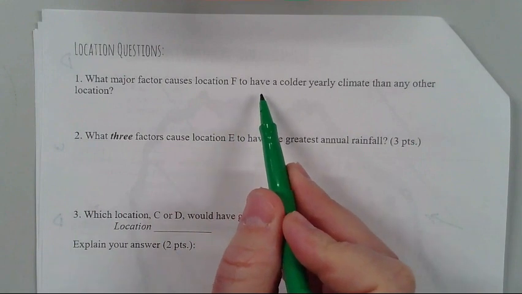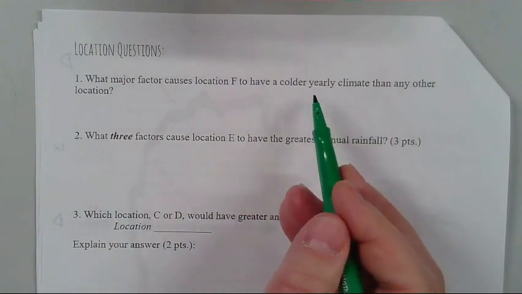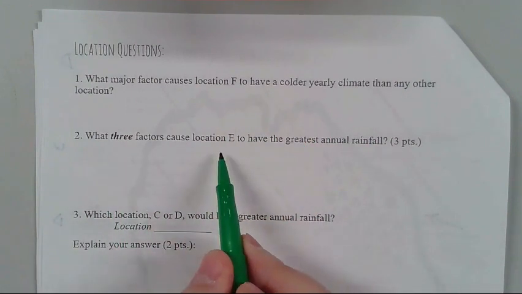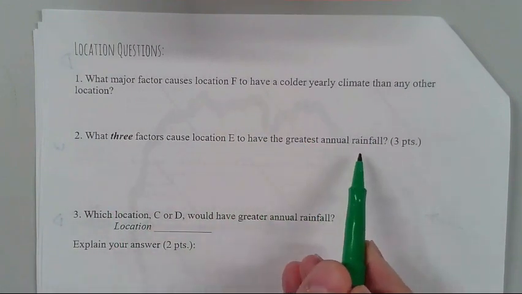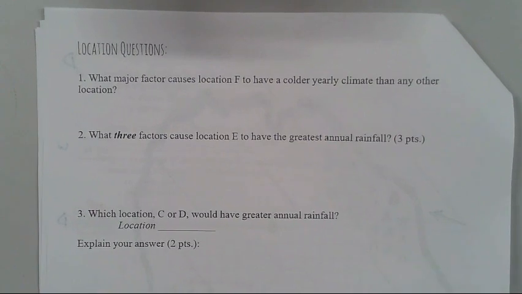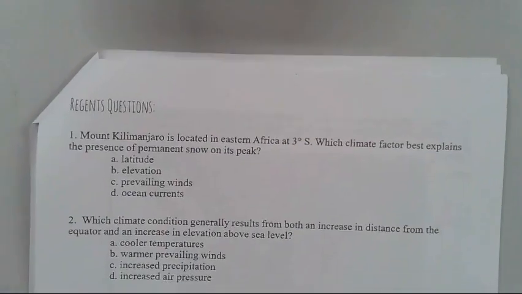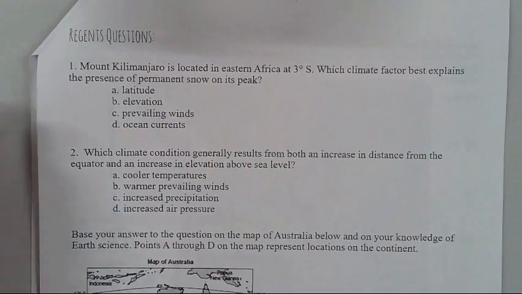What major factor caused location F to have a colder yearly climate than any other location? What 3 factors cause location E to have the greatest annual rainfall? When asked about factors, remember, go back to the front page and use the 5 factors listed. Okay, continue through these, applying them to Climate Island, and we end with what are called Regents questions.